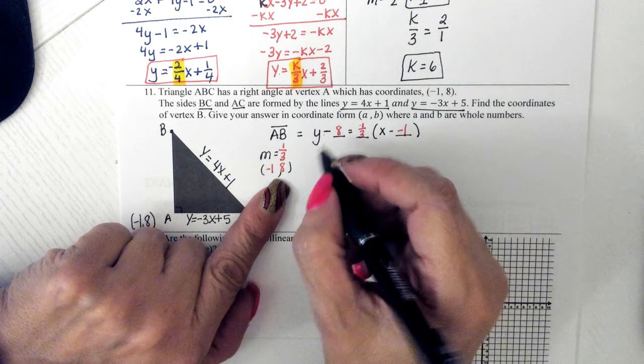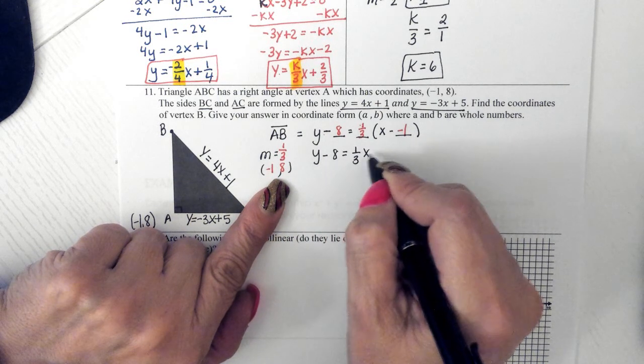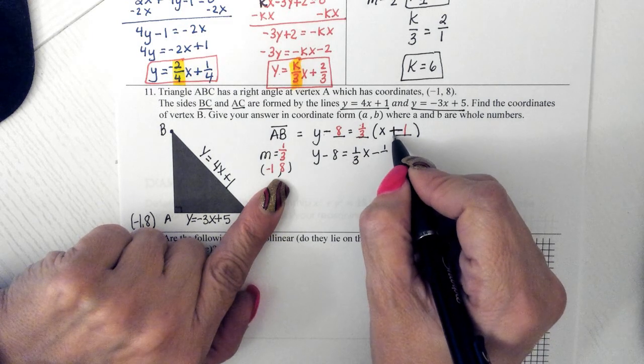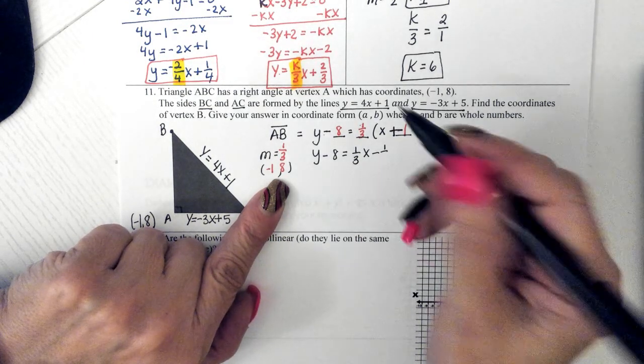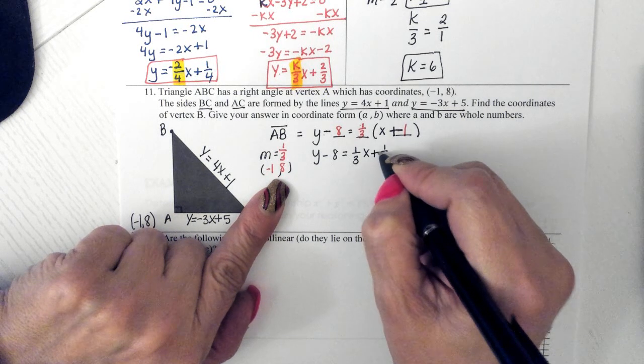I'm going to write this equation. y minus 8 equals 1/3 times x minus -1. Oh, nope. Two negatives bumped together make a positive. 1/3 times 1 would be a positive 1/3.